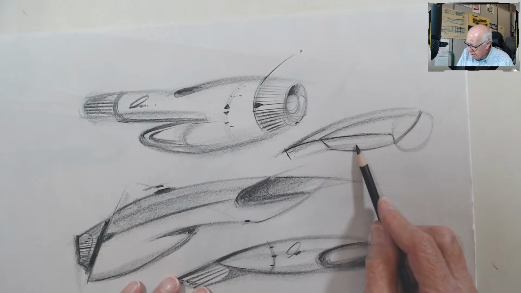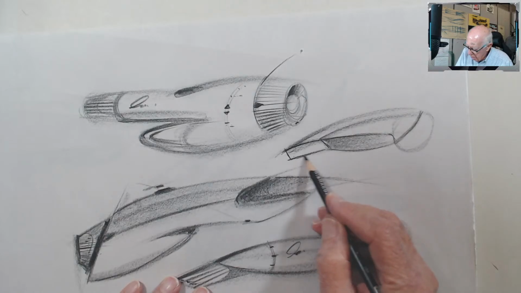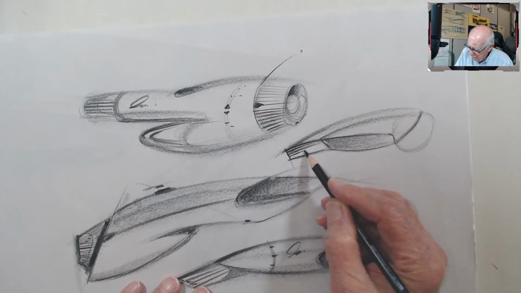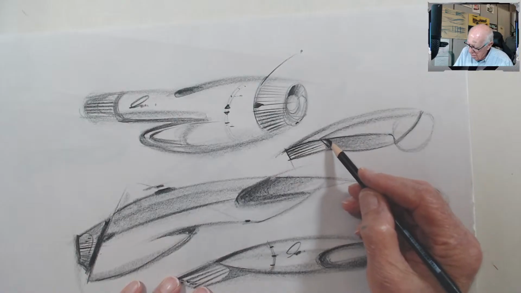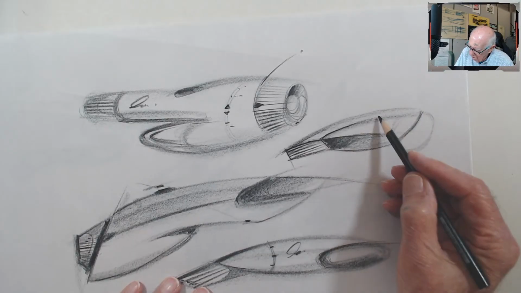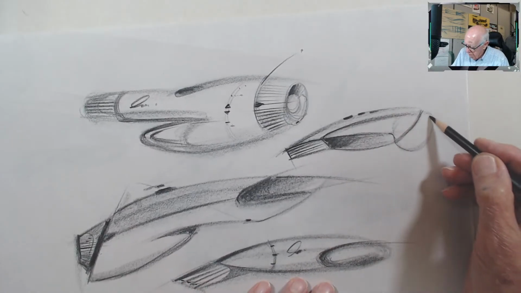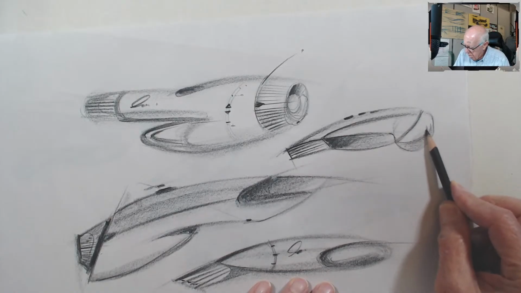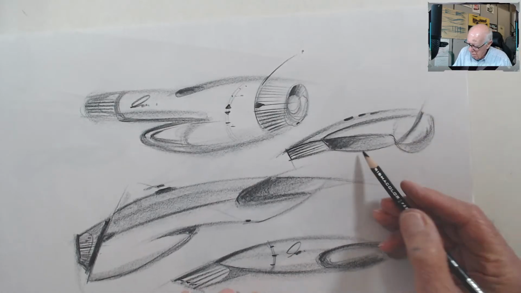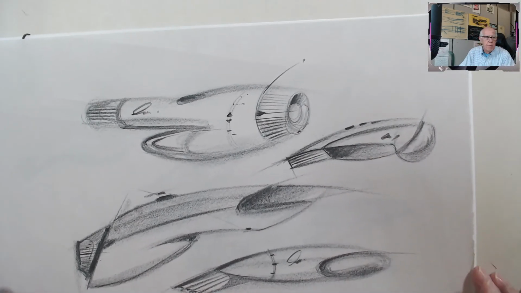Back to the side of the pencil, back to underneath. And there it is.